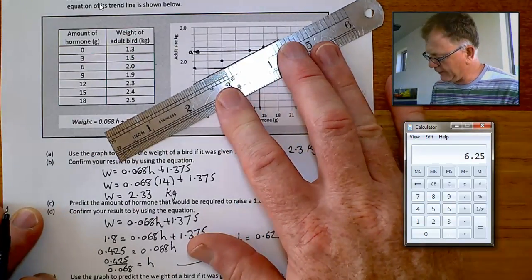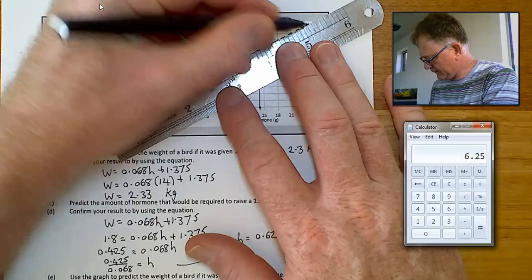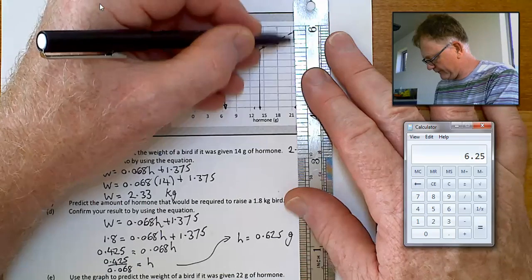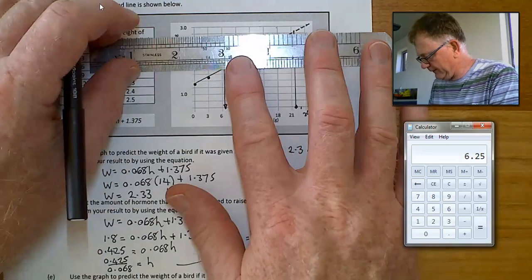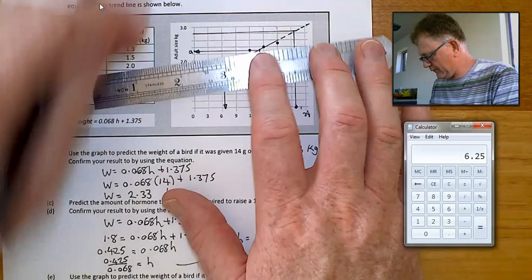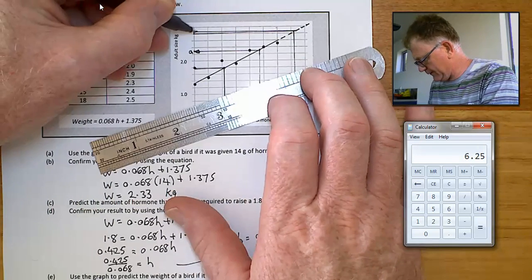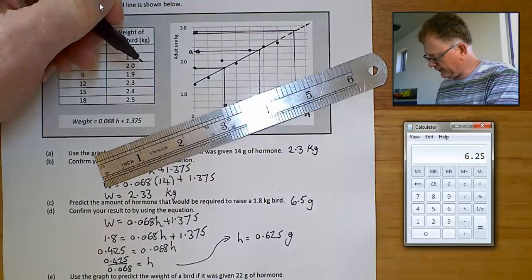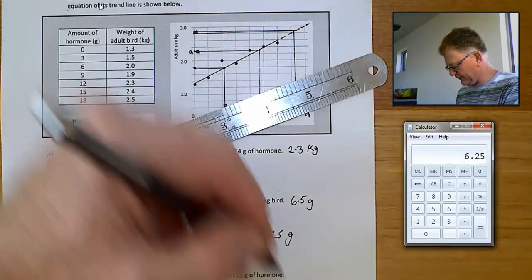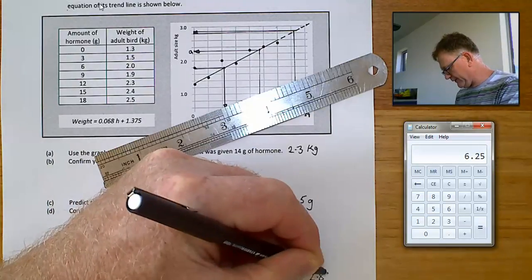This is called extrapolating your graph. We need to go from here, up to the graph and along to our axes. Oh, it didn't go straight. Had I gone along straight, it looks like I get about 2.9, 2.85, let's say. So the weight of the adult bird is 2.85 kilograms.